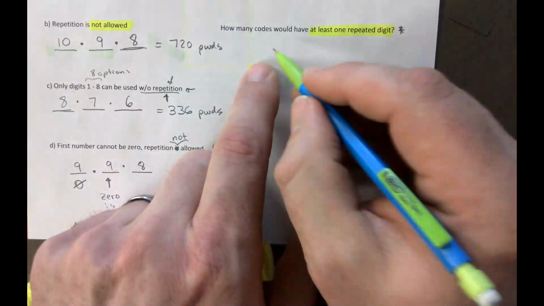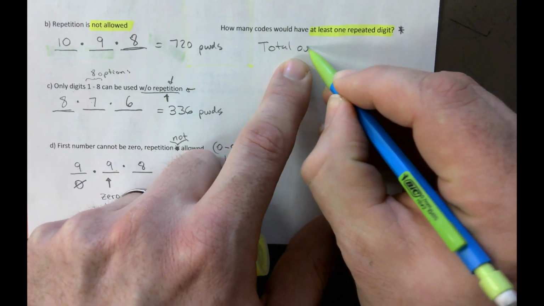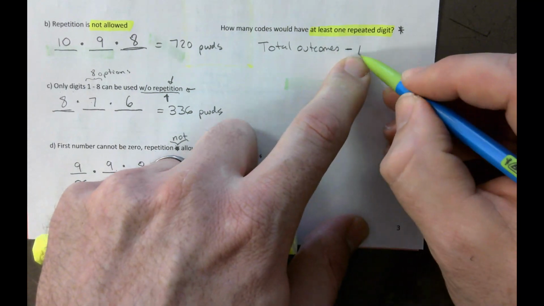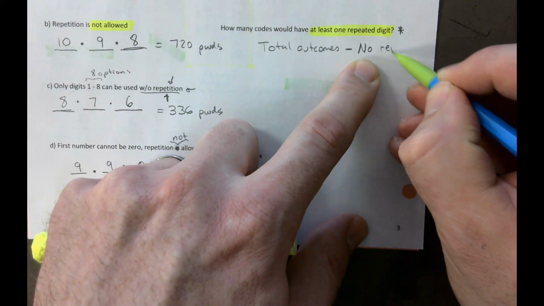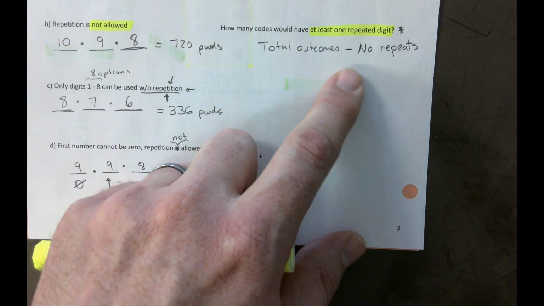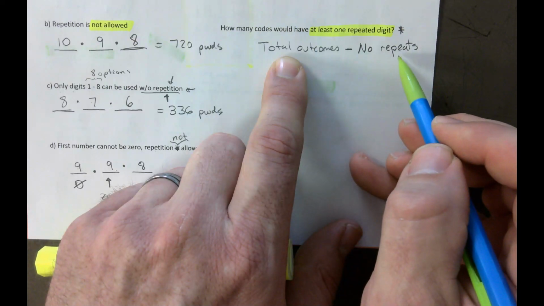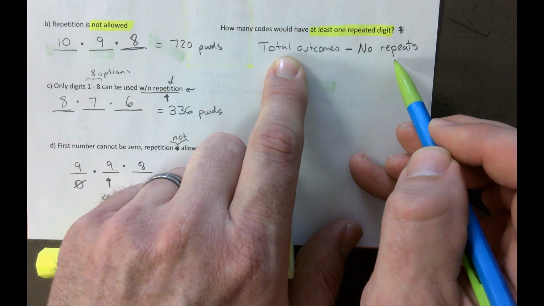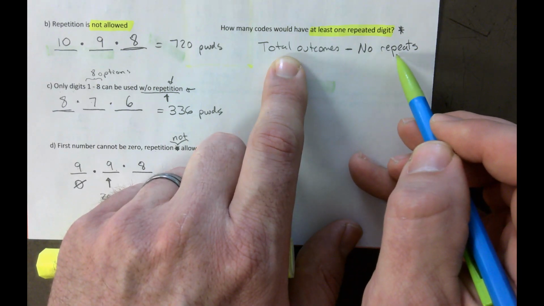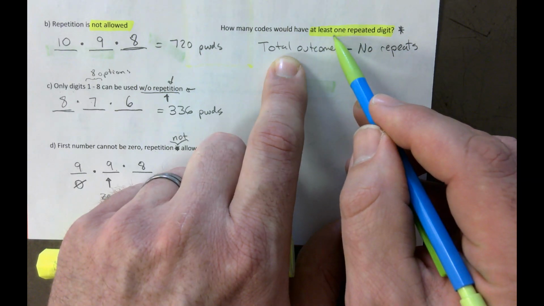I want you to think of it this way. We're going to go total outcomes minus no repeats. Okay. If you take your total number of outcomes and you take away the ones that have no repeats, you're going to be left with all of the ones that have at least one repeated digit.